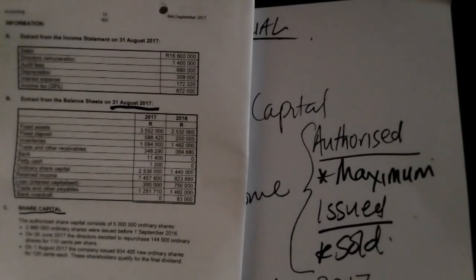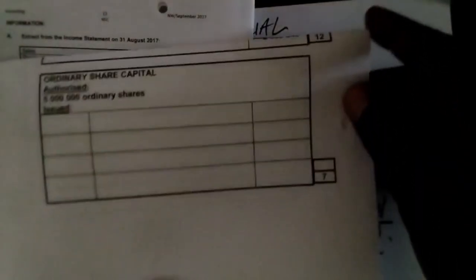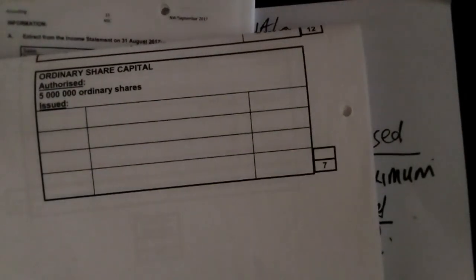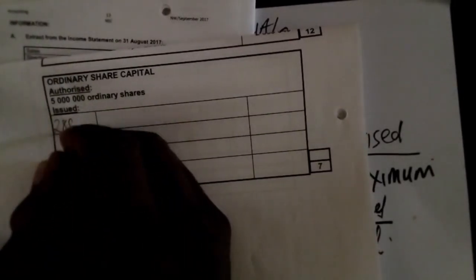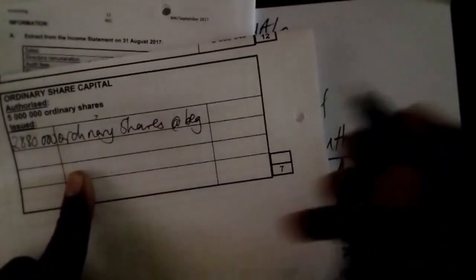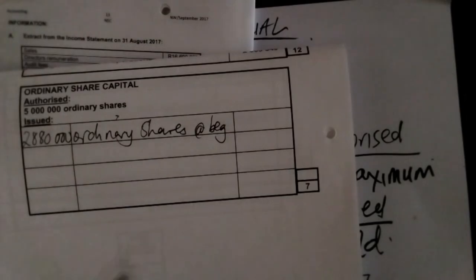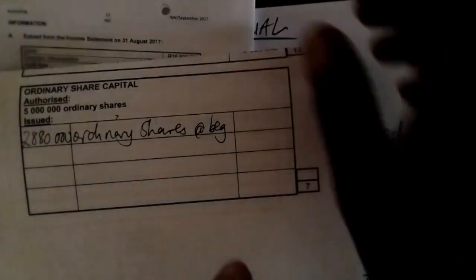2,880,000 shares. With your answer book here, we can write 2,880,000 ordinary shares at the beginning of the year. This is what we have. If you want to know the value of those shares, you can look at the information provided.